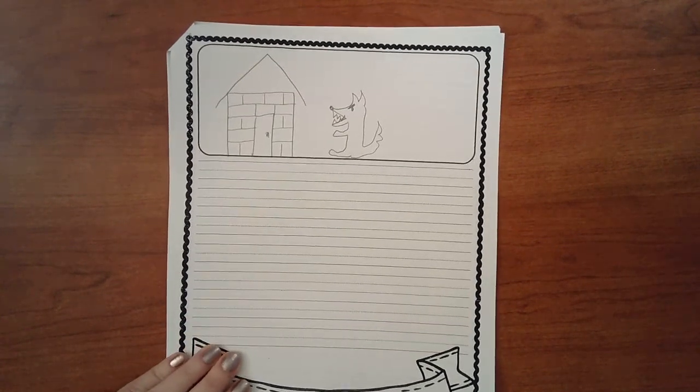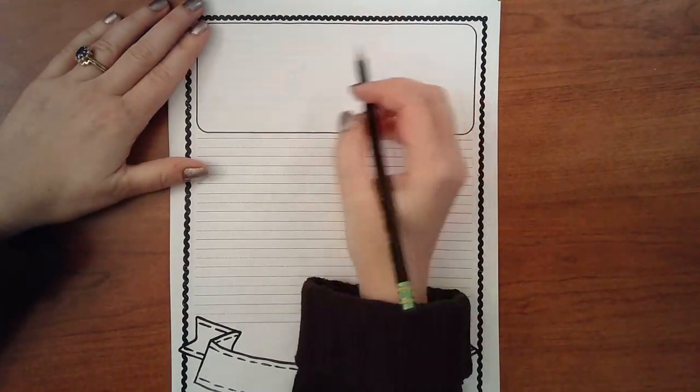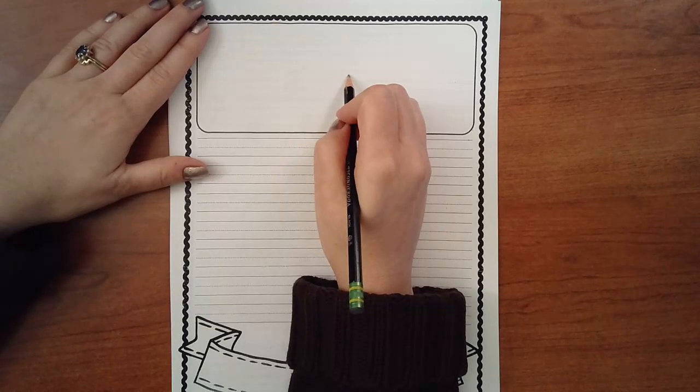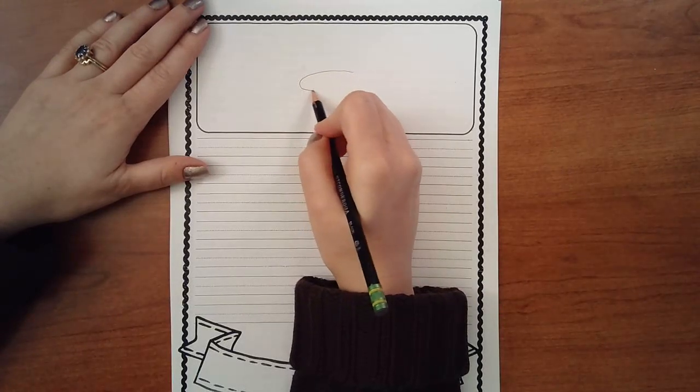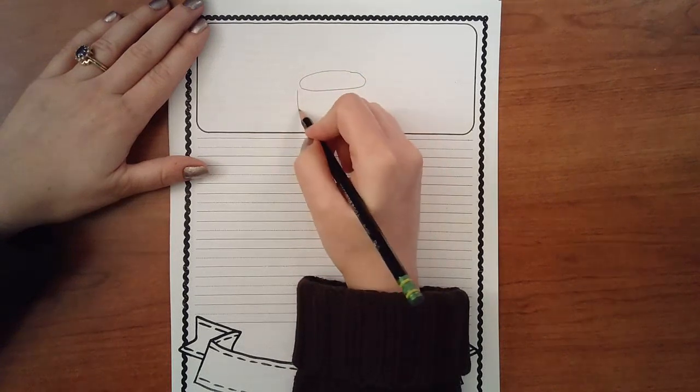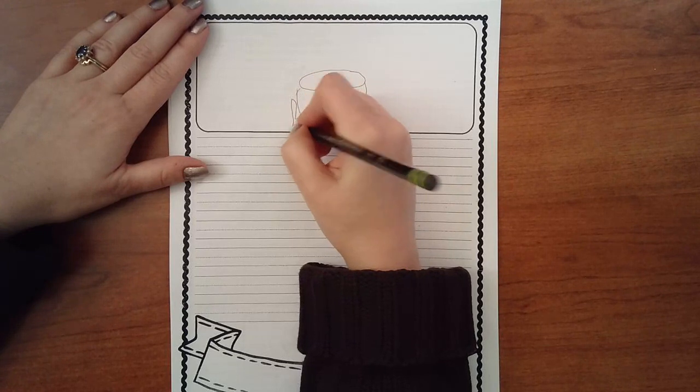And then we remember how the story ends. Remember they caught the wolf in that big pot inside the fireplace? So I'm going to draw a big pot. I'm going to draw fire.